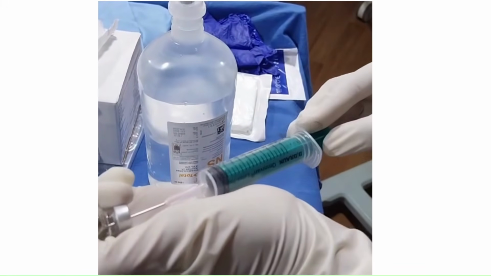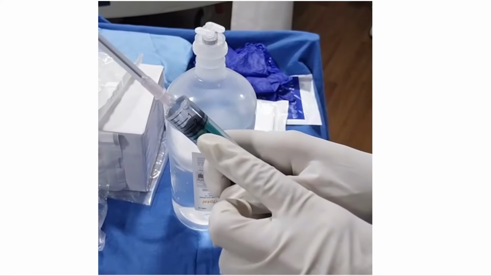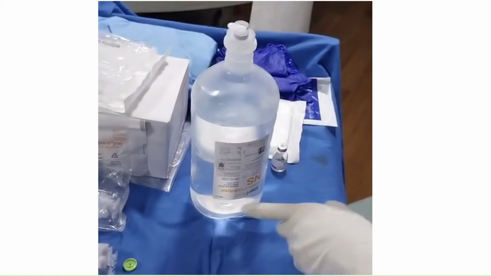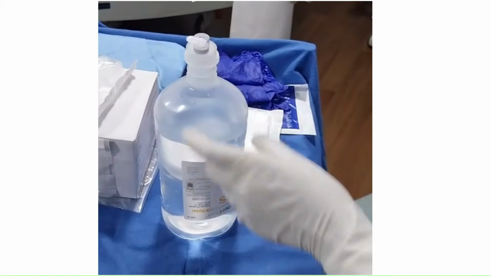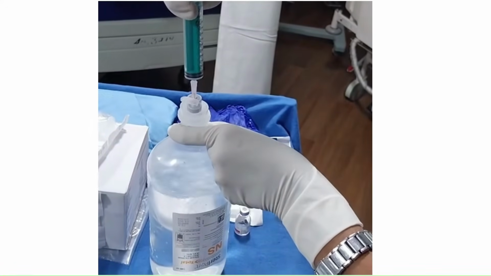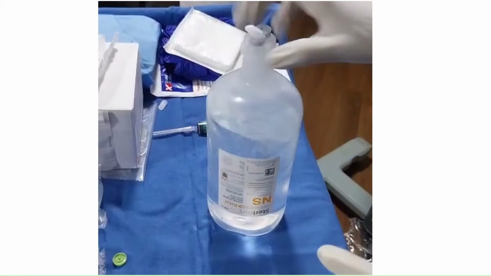So now we are going to take 2 ml of heparin and add it into 1000 ml of NS and mix it gently. This 1000 ml NS should be clamped into the replacement line and the priming is to be started.